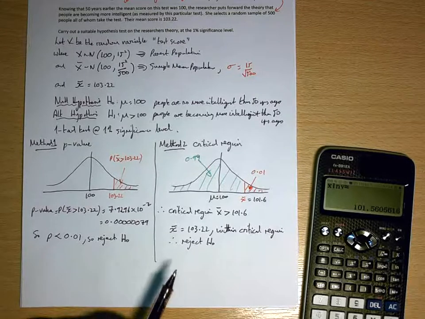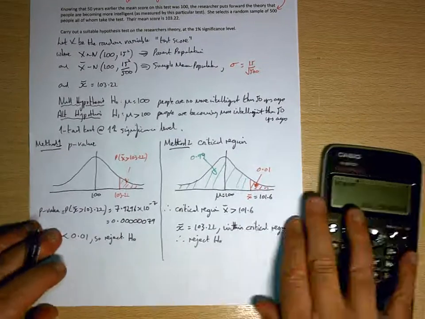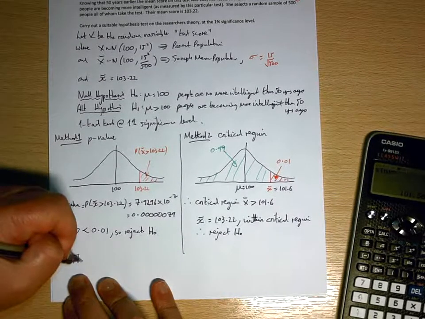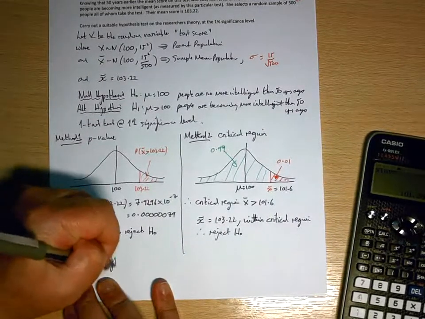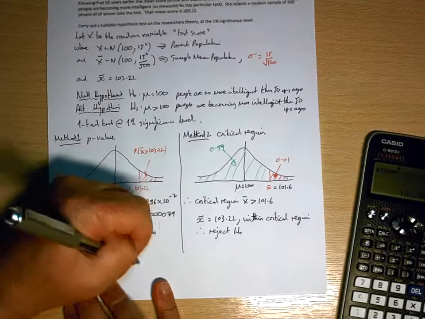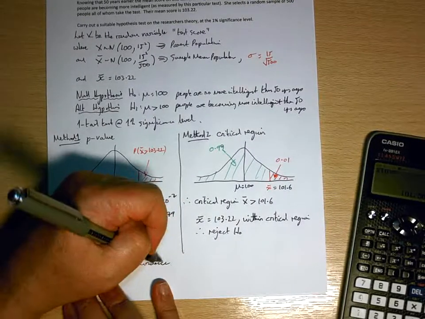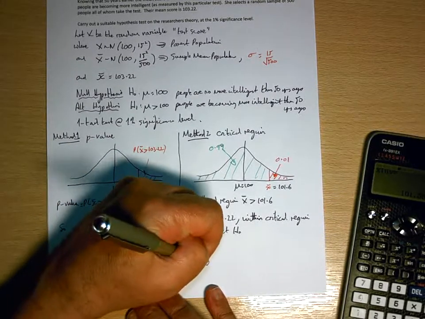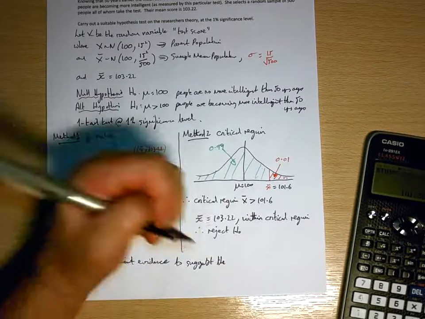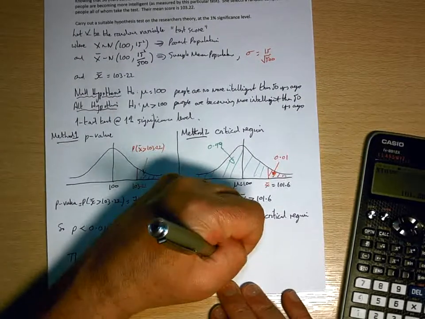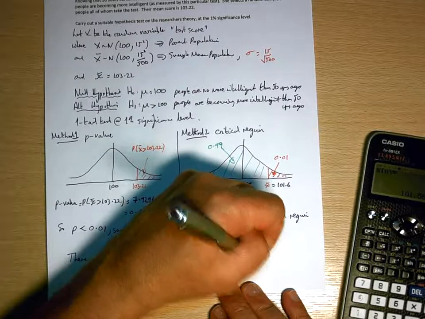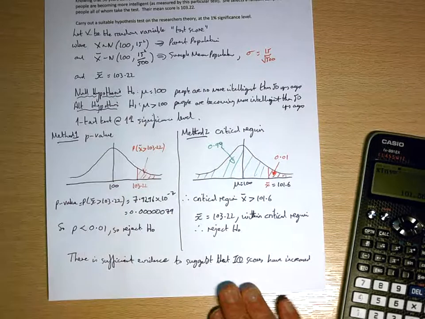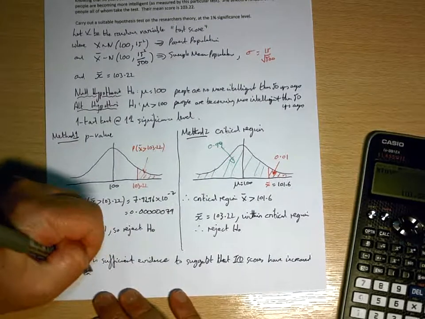So we have to say we're rejecting the null hypothesis, and then our conclusion is there is sufficient evidence to suggest that IQ scores have increased on this test.